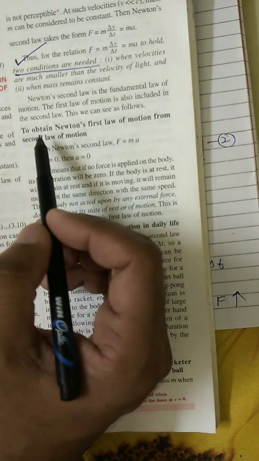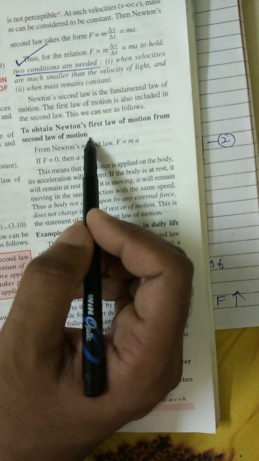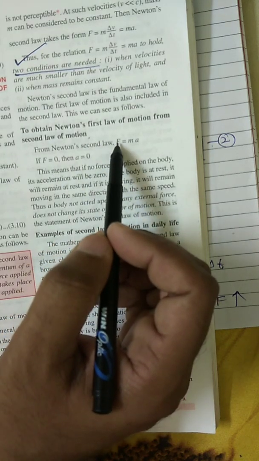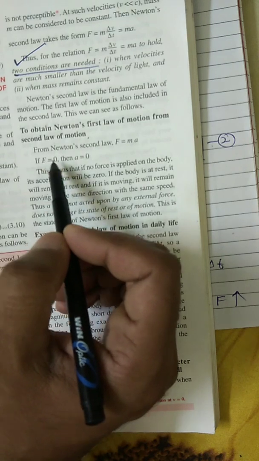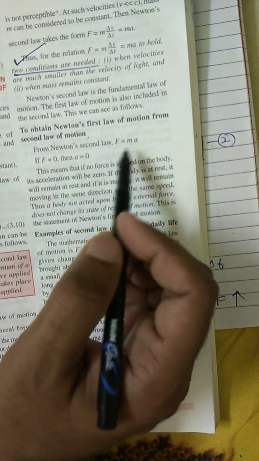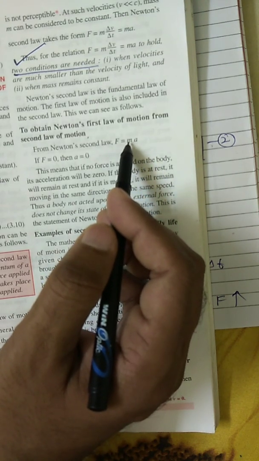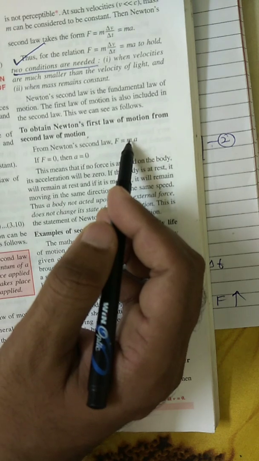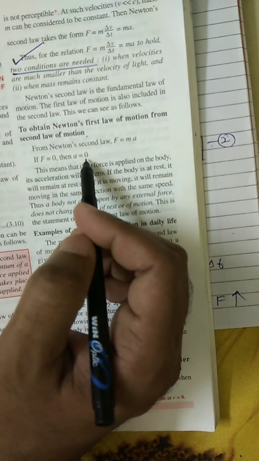This very small part is left, that is to obtain Newton's first law of motion from second law of motion. So as you know, force is equal to mass into acceleration. Now if F is 0, mass into acceleration has to be 0. But mass is one of the factors which will not become 0. It will remain or have certain value. So acceleration has to be 0.